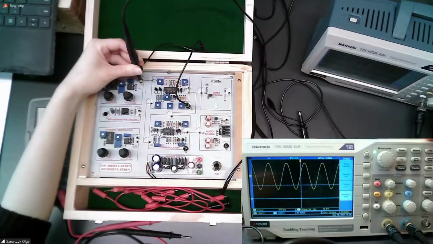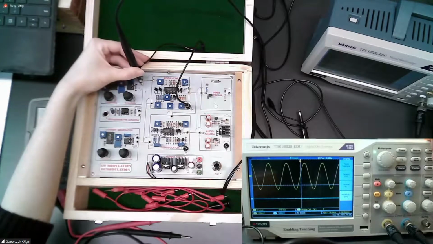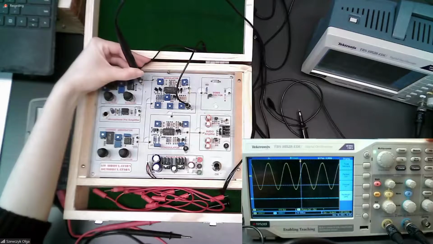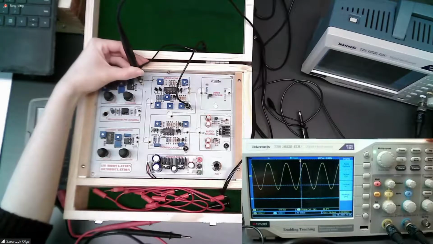If we want to measure anything, for example, like in the first step, it's the third task in the instruction list, we need to determine the minimum and maximum frequency and the minimum and maximum amplitude.